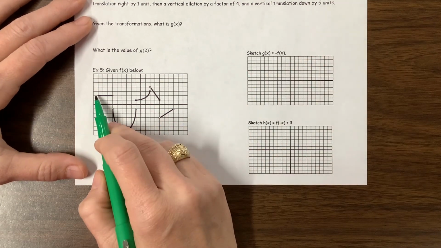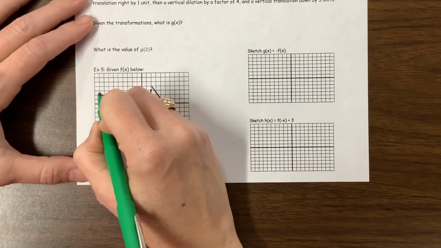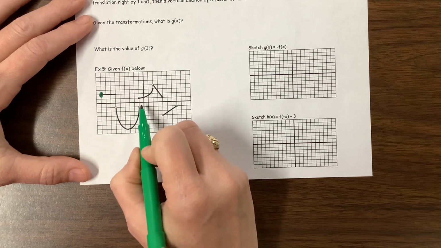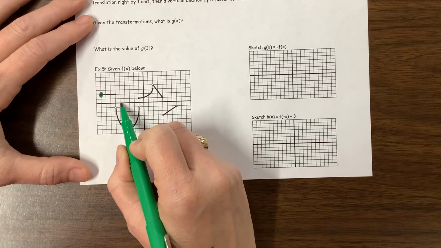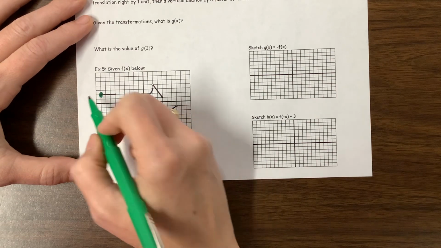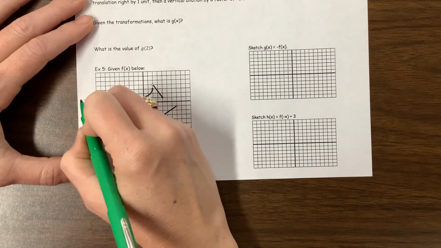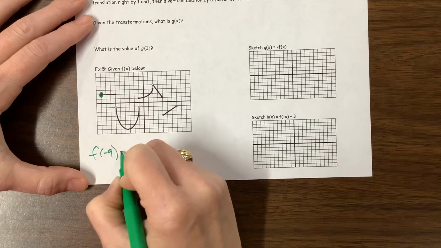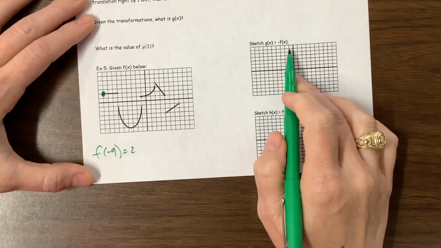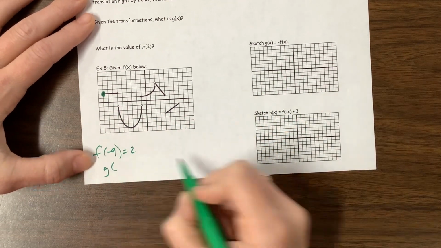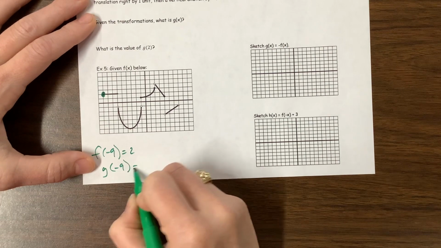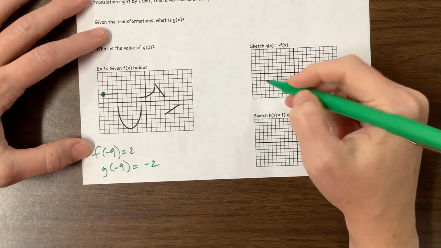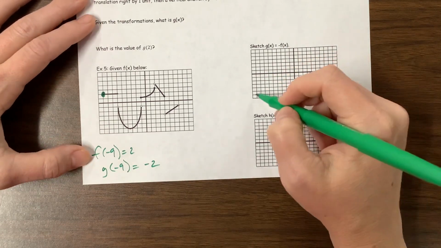So we can look and see, if this is f of x, we know this point right here is the point, oh my goodness, 1, 2, 3, 4, 5, 6, 7, 8, 9. That's the point negative 9. I have f of negative 9 is equal to 2. Okay, so now g of negative 9 would be equal to negative 2. So we're going to be at negative 9 and then down 2.